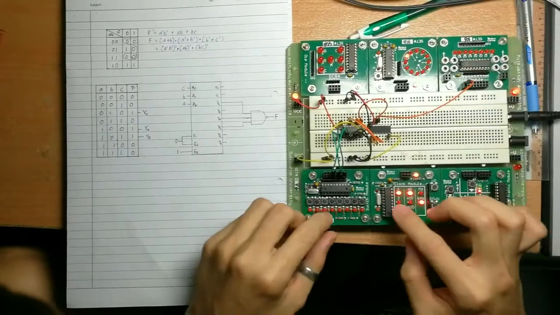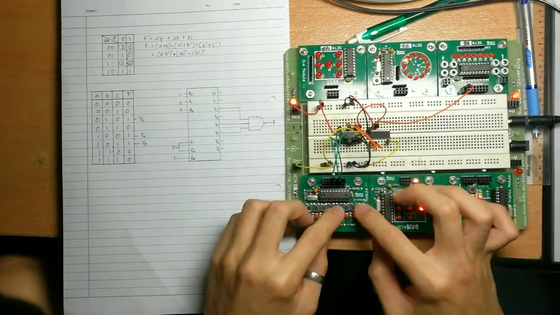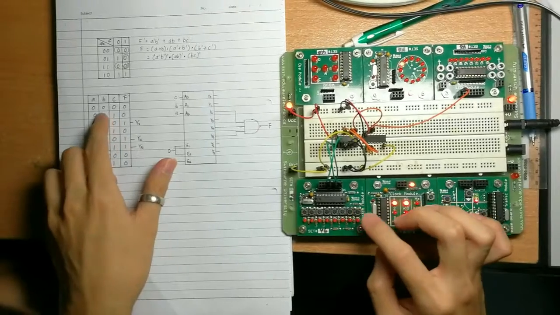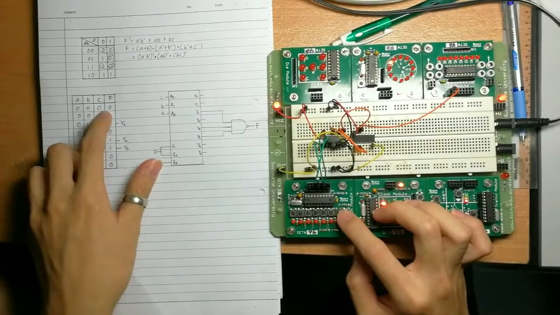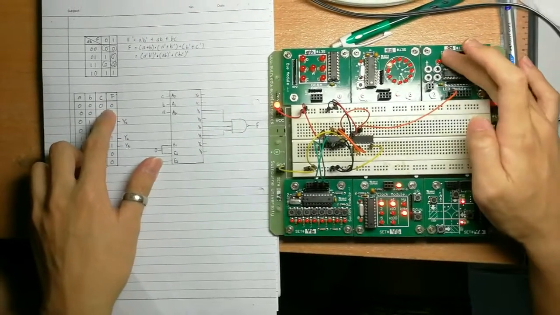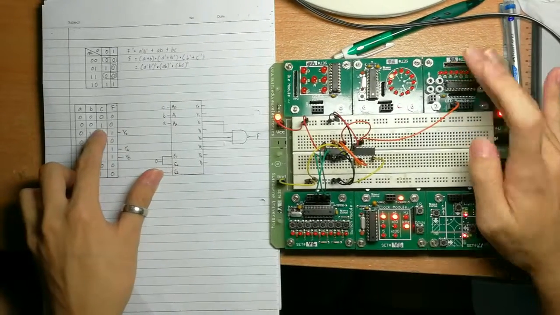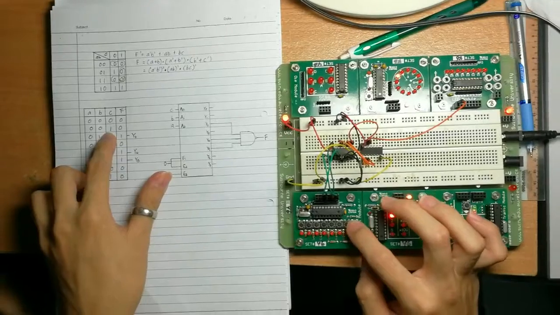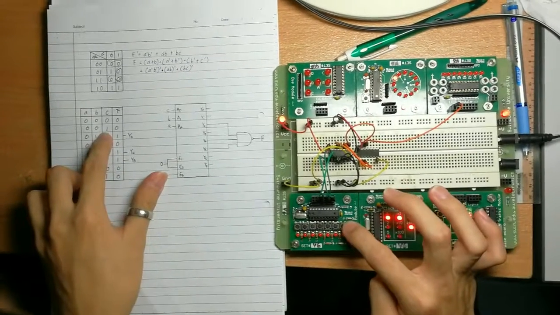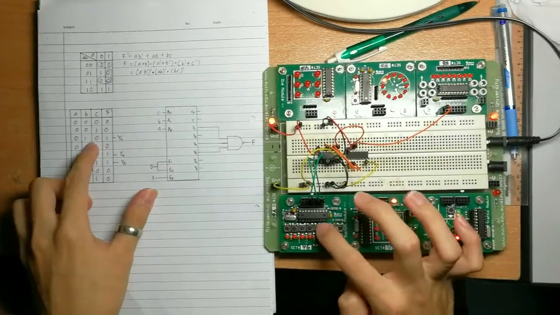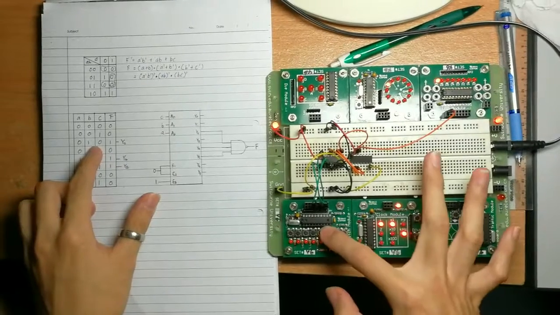So now when A, B and C are all off, the LED is off. When C is on, the LED is also off. When B is on, the LED is on.